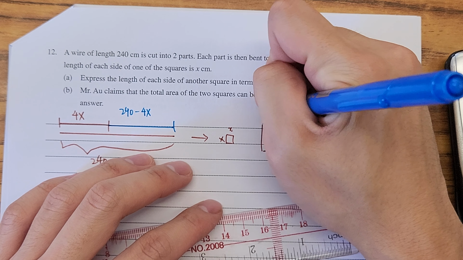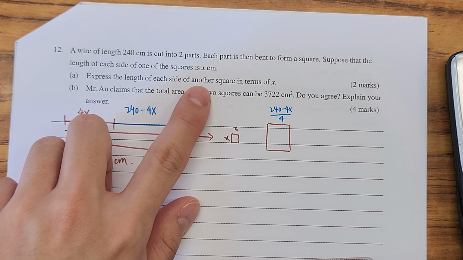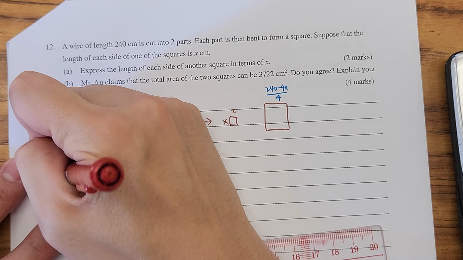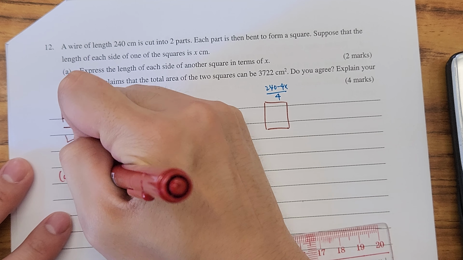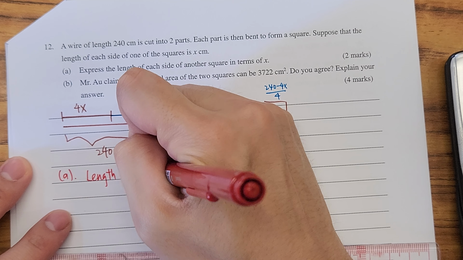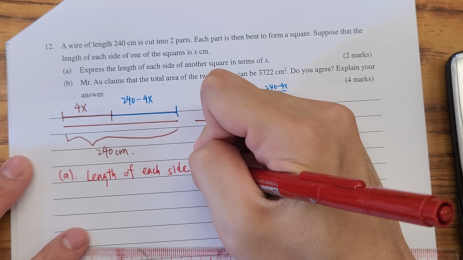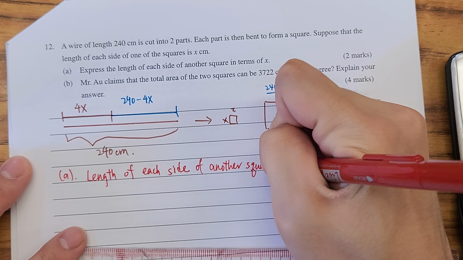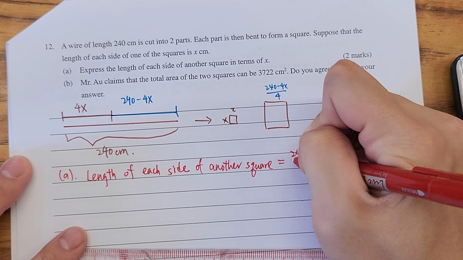Part A, to answer the question. Express the length of each side of another square in terms of x. So please see that. The length of each side of another square is equal to (240 minus 4x) over 4.